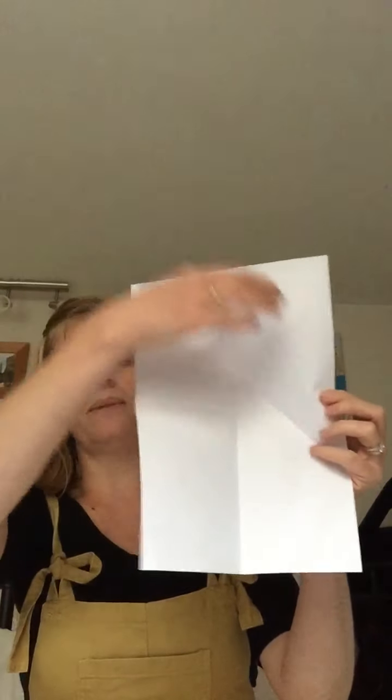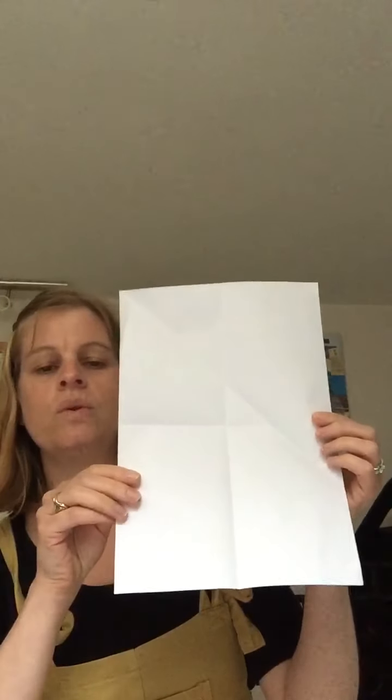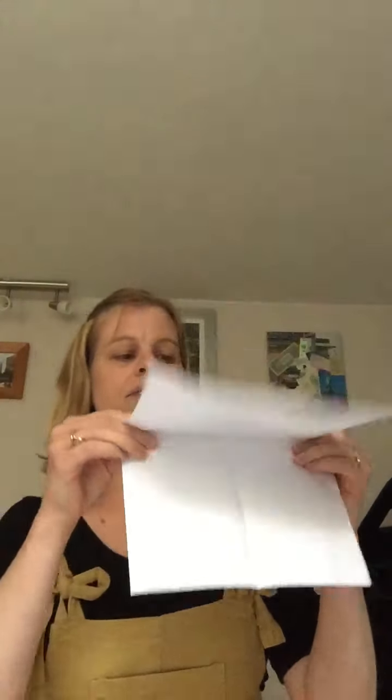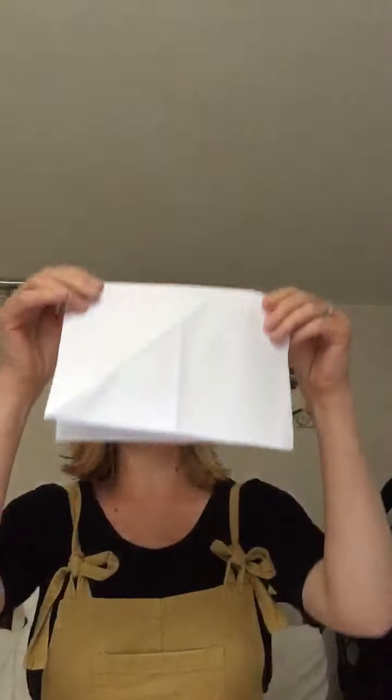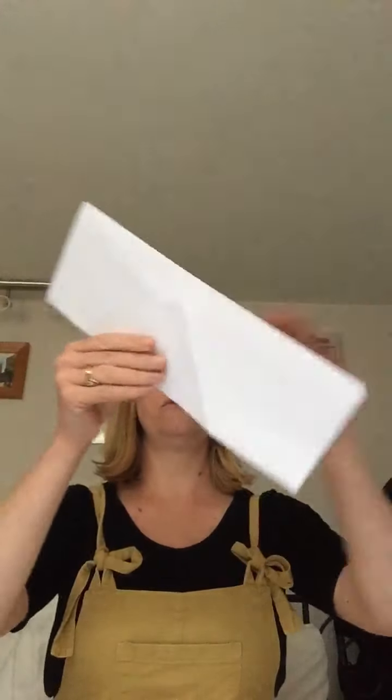It's got this part up here and this part down here, but they're not equal. So it's not folded in half. It's in two parts, but this part is much bigger and this part is much smaller. So it's just folded. It's not folded in half. Here is my fold in half. And here is my fold in half.